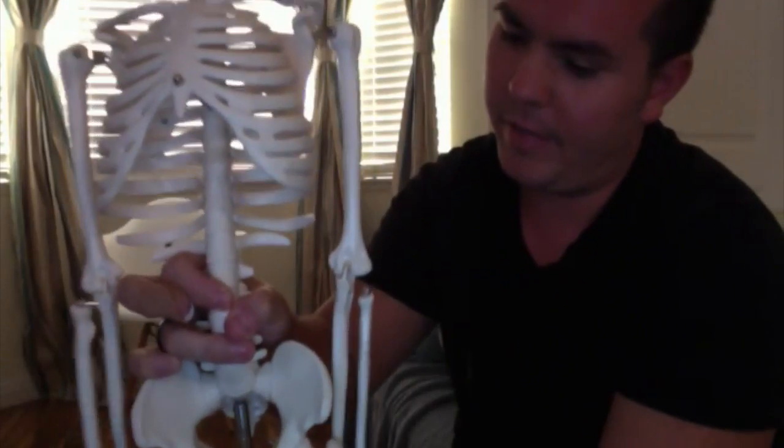First off, let's look at the coracoid process. That is this part right here, just sticking out right there. That's the coracoid process right there. And then you have the subscapular fossa, which is this smooth, soft area over here. And then you have your glenoid.